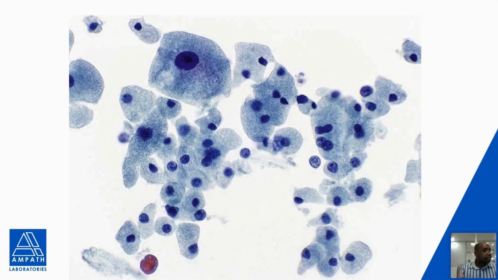And then things like renal cell carcinoma, because as you can see, these cells are large, and some of them almost have distinct cell borders. So metastatic renal cell carcinoma may come into the differential diagnosis. And parathyroid lesions, because some of them do have oncocytic variants. So they also come into the differential.